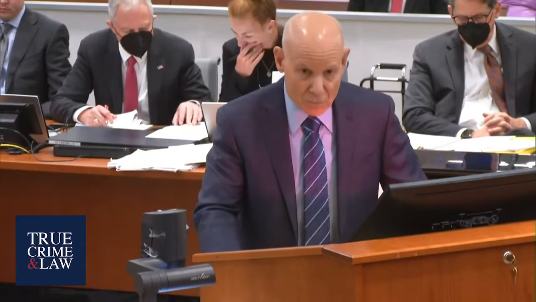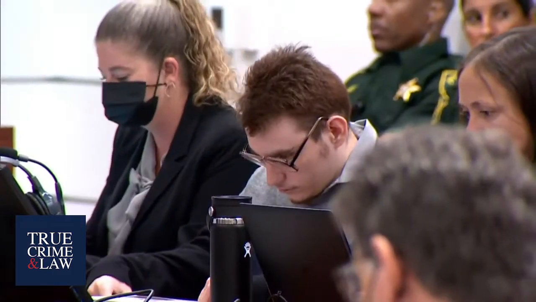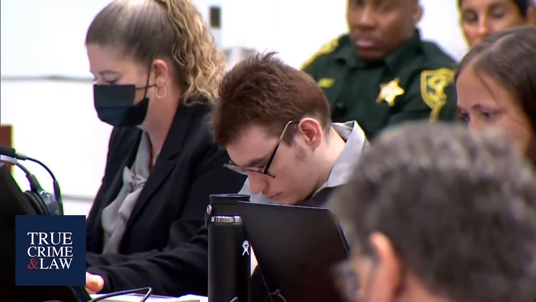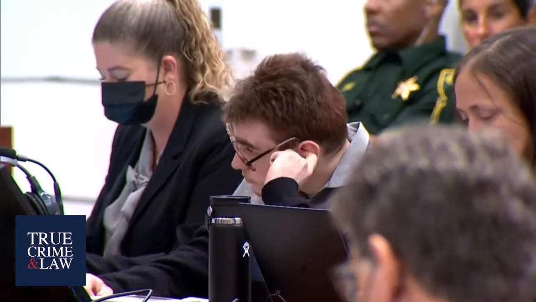So it looks like 5.56 ammunition. There's a total of 204 live cartridges that were submitted. Of that, I believe 163 are 5.56, and then the remaining are 223.